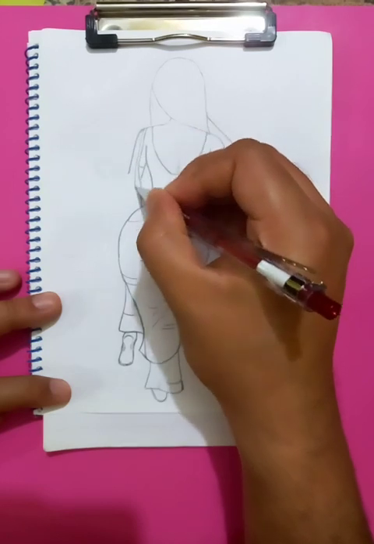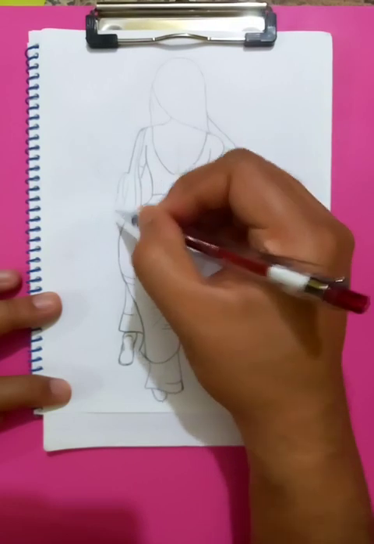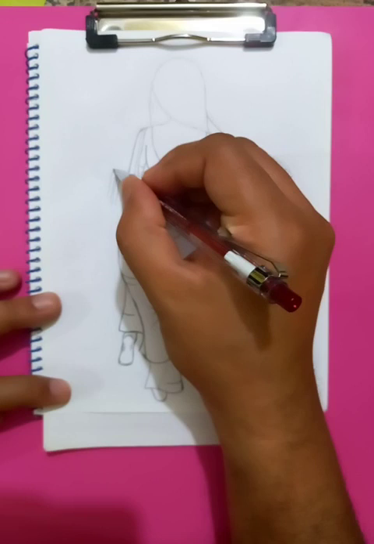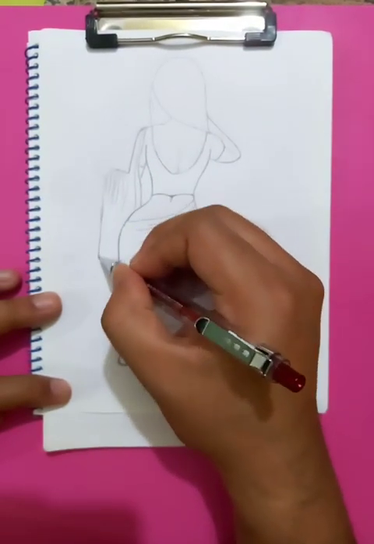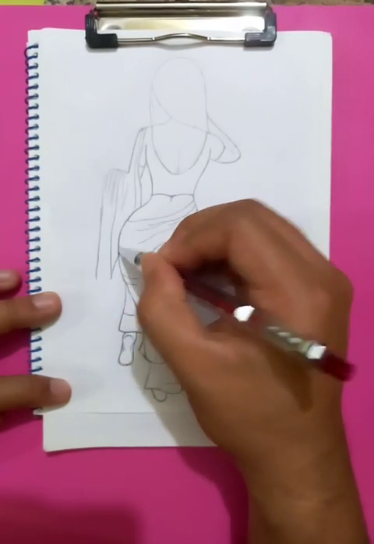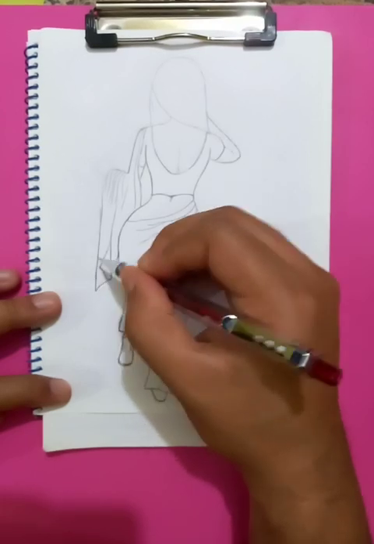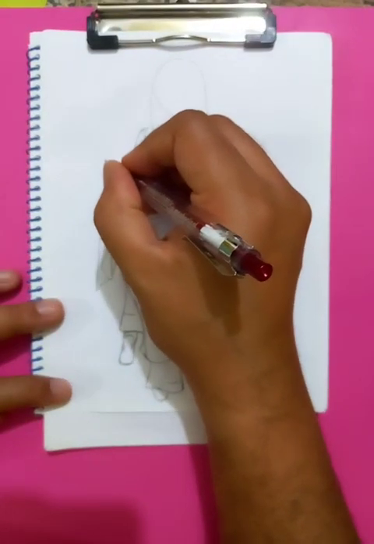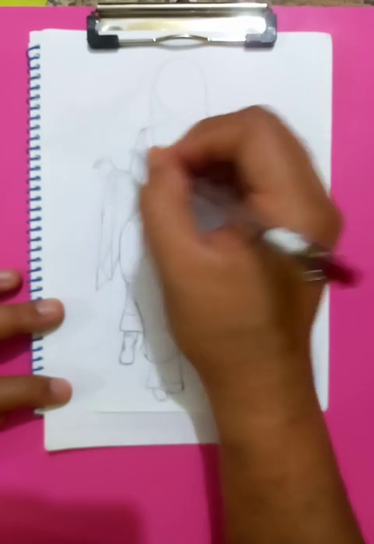Okay, and we're going to put few outlines here, which is hanging from the hand. Coming up to the last end of the parts. All right, and the extension of the hands you can see here.